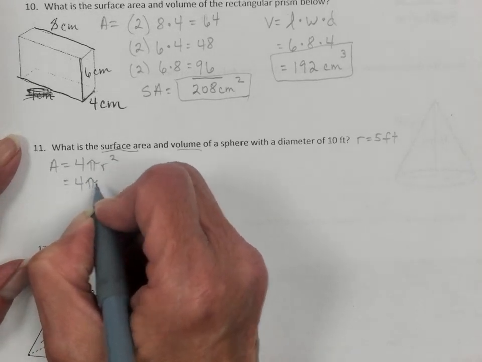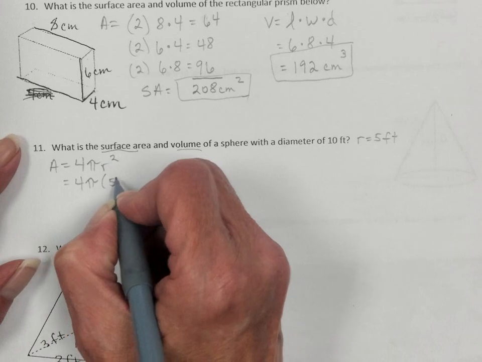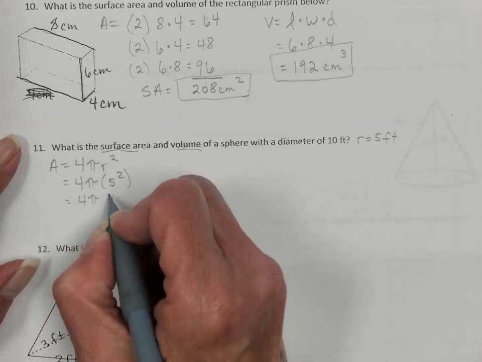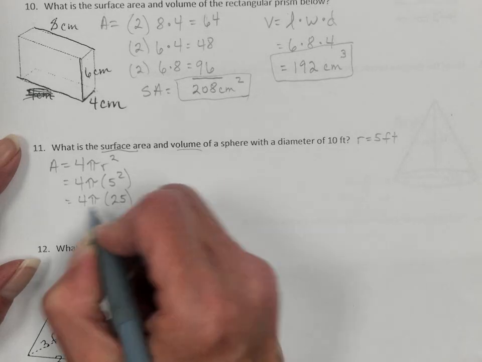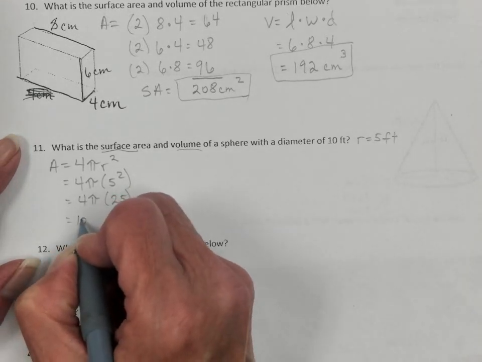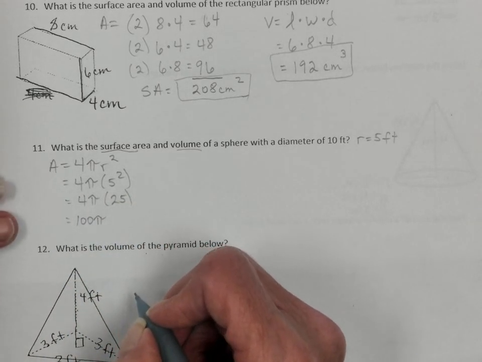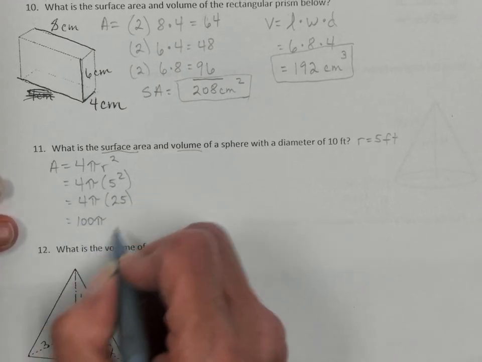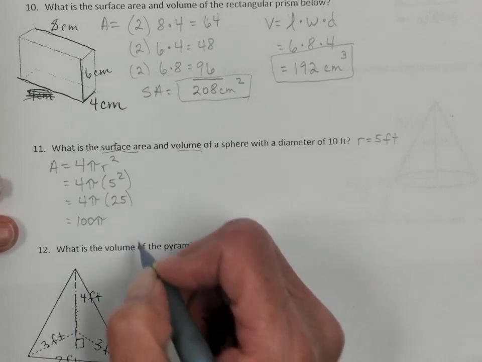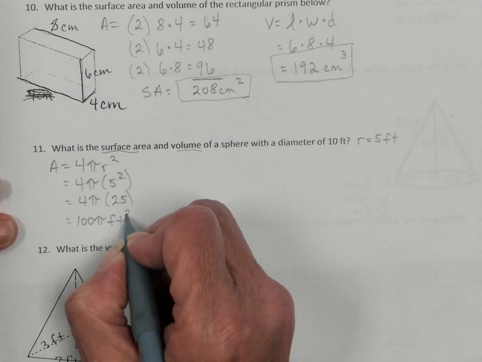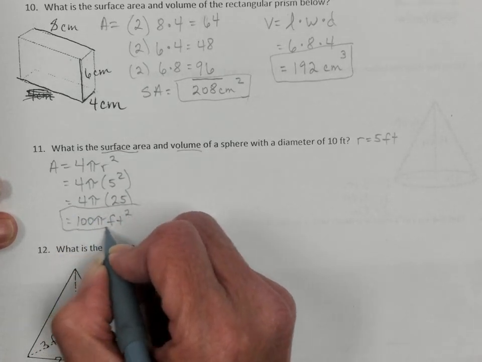4 times pi times the radius of 5 squared gives me 4 times pi times 25. 4 times 25 is 100. Pi is just hanging out with us. We haven't done anything with it. And if I leave my answer in terms of pi, I can certainly do that. Unit of measure: feet squared for area.